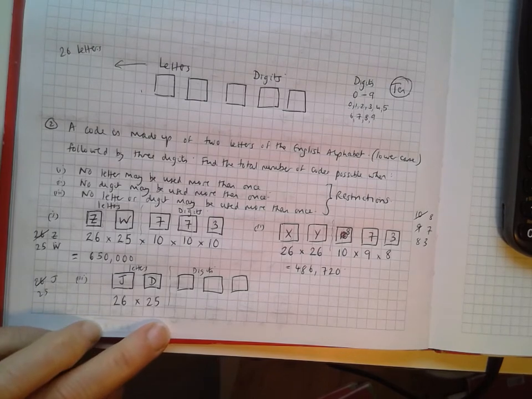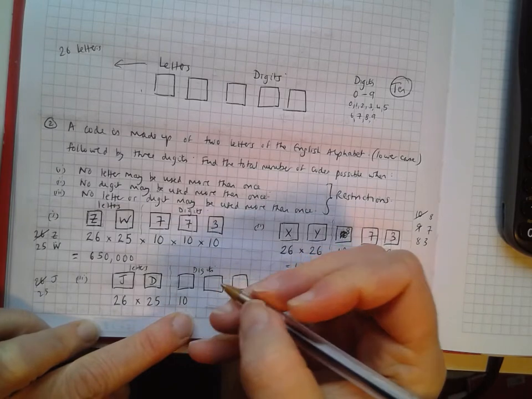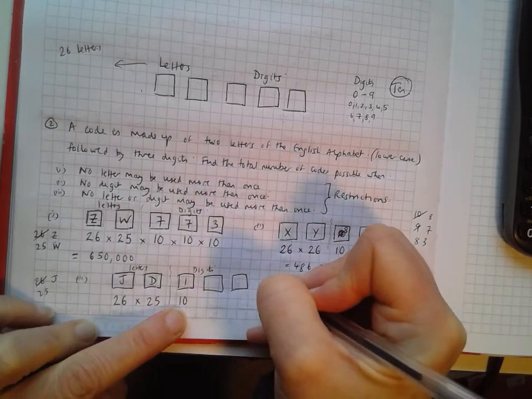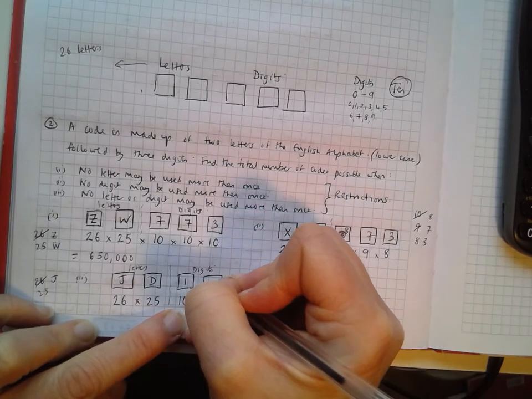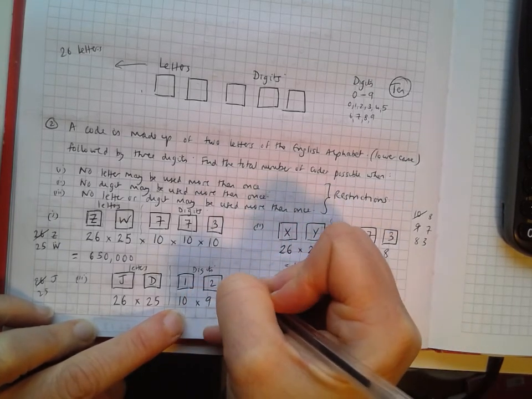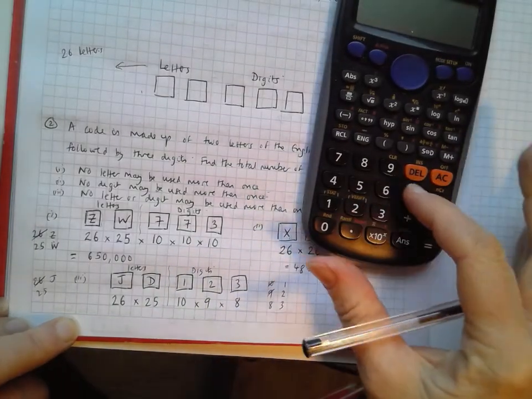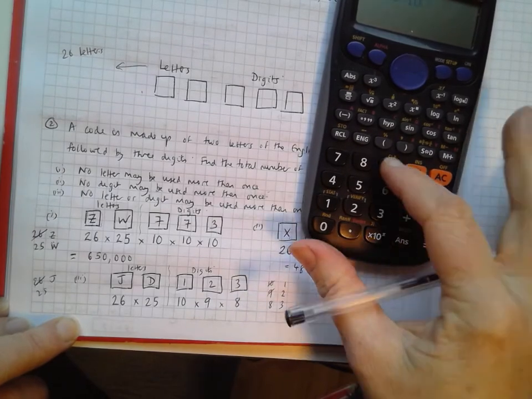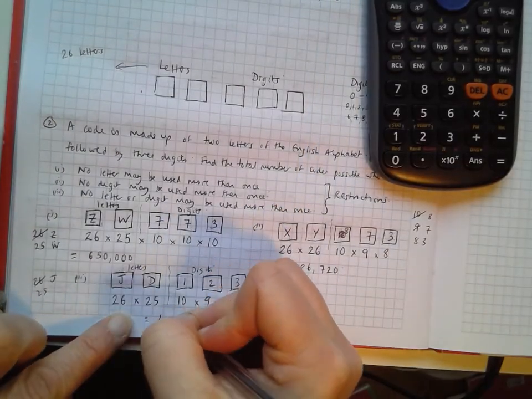Okay, 26 by 25. For the digits, I've got 10 possibles for the first one, so let's put a 1 in there. I've got 9 for the second one, let's put a 2, and then I've got 8 for the third one, let's put a 3. So 26 by 25 by 10 by 9 by 8 is 468,000 possibilities.